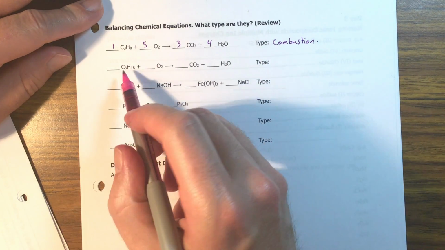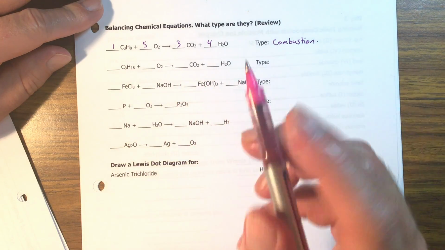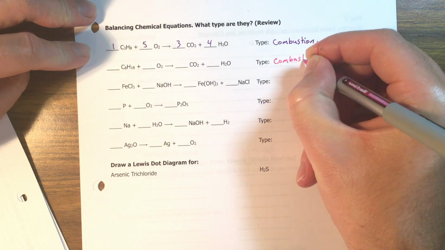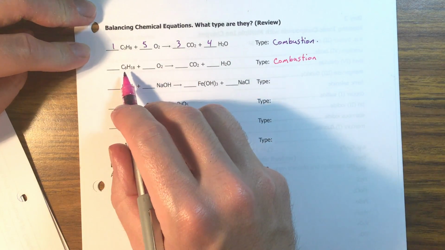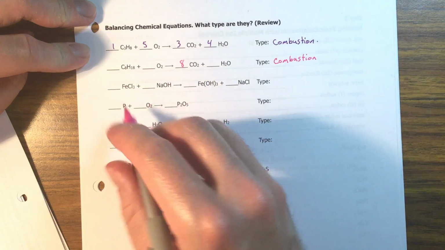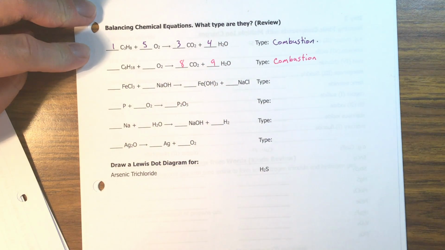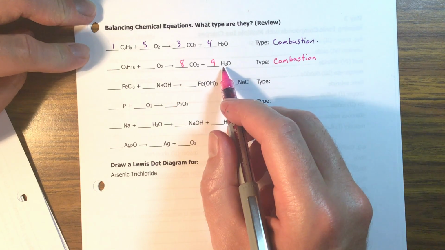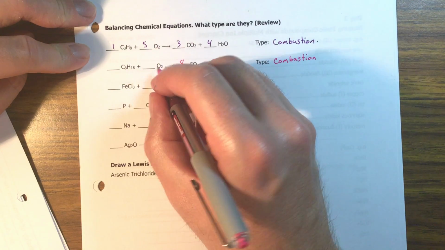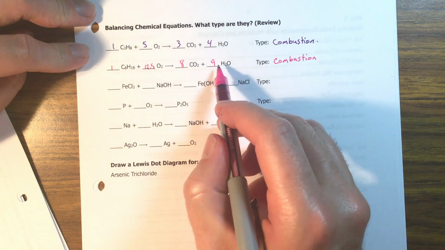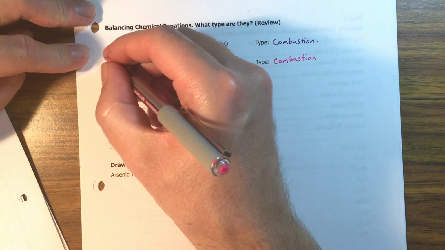Number 2, C8H18, O2, CO2, H2O. Balanced combustion reactions the same way, right? This one's also combustion. Not sure what the name of this guy is. So we start off with our C's. We're going to need 8 of these guys. H's, we're going to need 9 of these guys. But now we're going to get into a problem, right? Because we have 16 and 9. 16 and 9 is 25. 25 means we could multiply this by 12.5 to get to 25. So that's balanced. 1, 12 and a half, 8, and 9. But we can't have decimal numbers, so we just double everything.